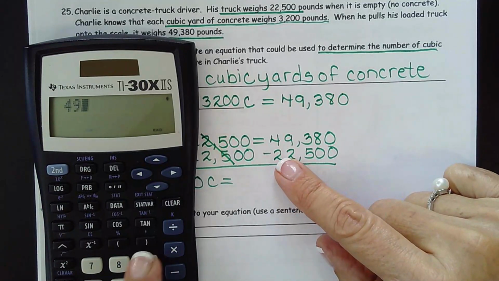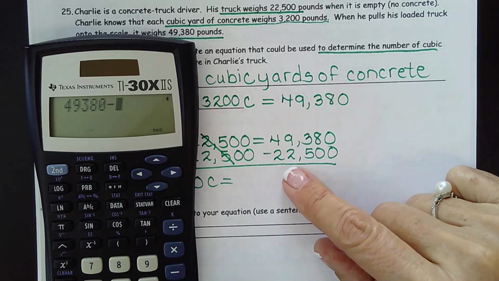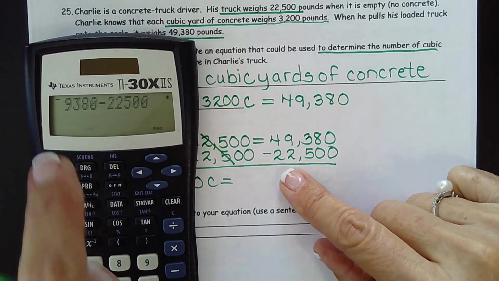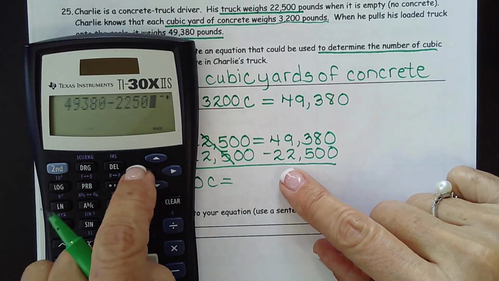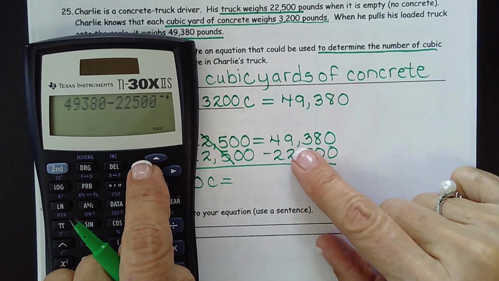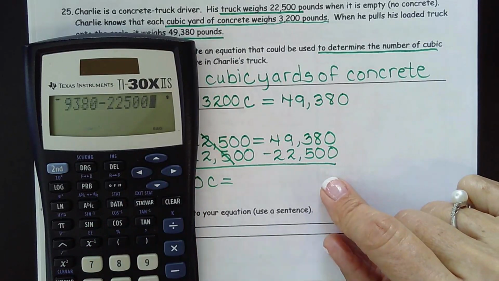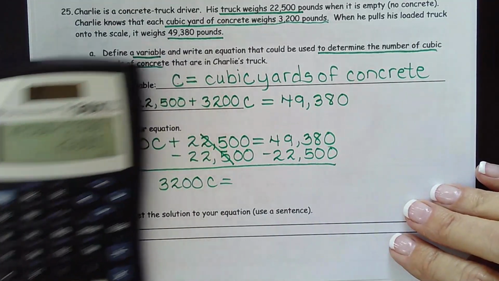So 49,380 minus 22,500. And always look at your screen, and you can go back and look at the very beginning, to make sure you typed it in correctly. So 49,380 minus 22,500 is 26,880.